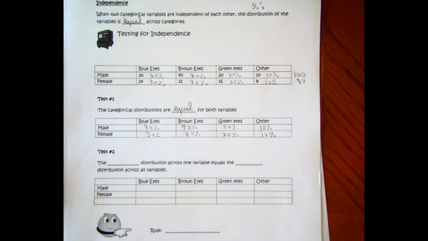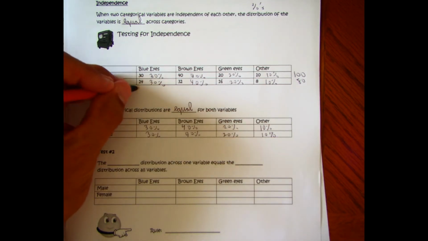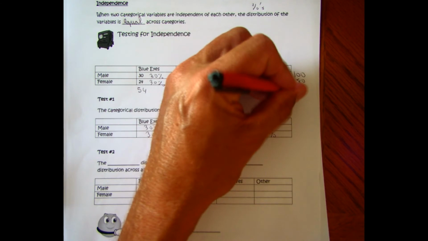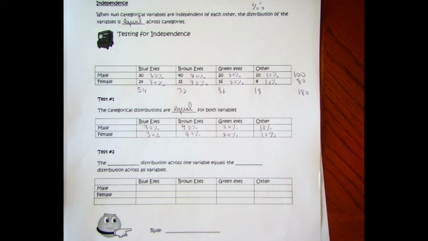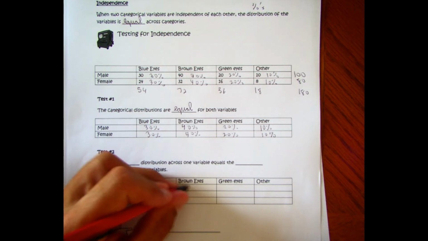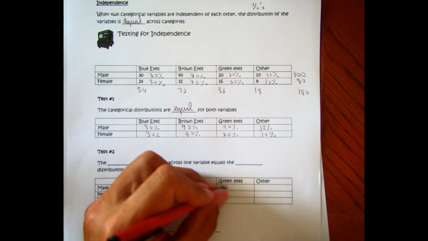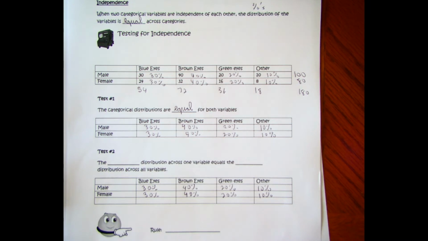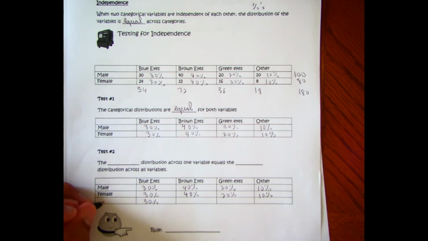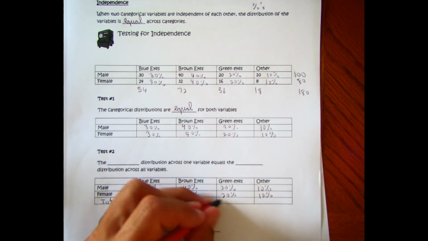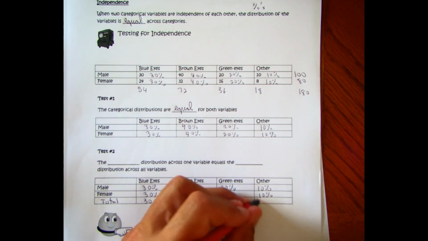Well, another thing that we could do is we could add up all these going down, and this would be 54. And this would be 72, and this would be 36, and this would be 18, and this would be 180. Okay. And if we already know that the distribution for males and females is this. But now what's the marginal distribution? Okay, the marginal distribution, if we do 54 divided by 180, we would get 30%. And I'm just going to put total here. And then 72 out of 180 is 40%. And then 36 out of 180 is 20%. And 18 out of 180 is 10%.